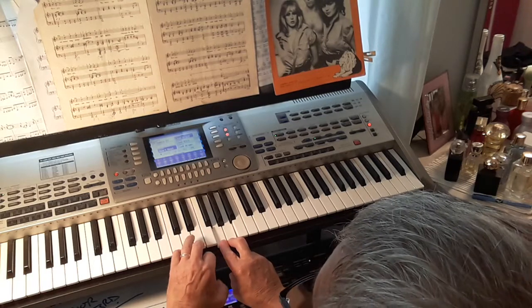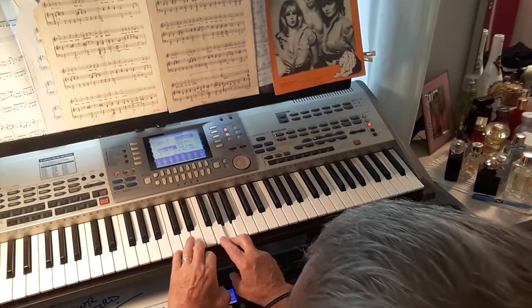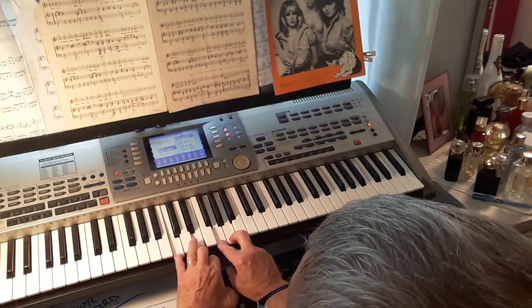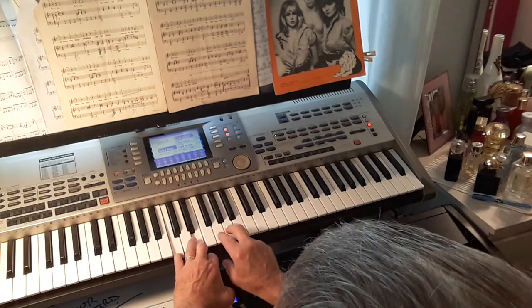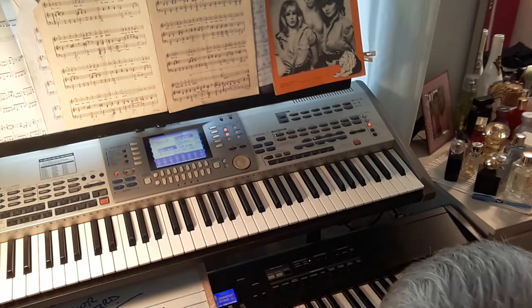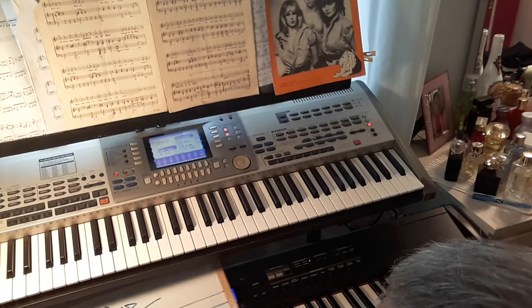So the formula for that is tone, major third, minor third, tone. And that is a C6 chord. If you remember that, you get it.